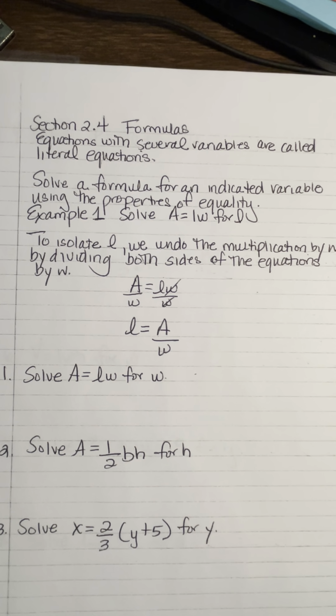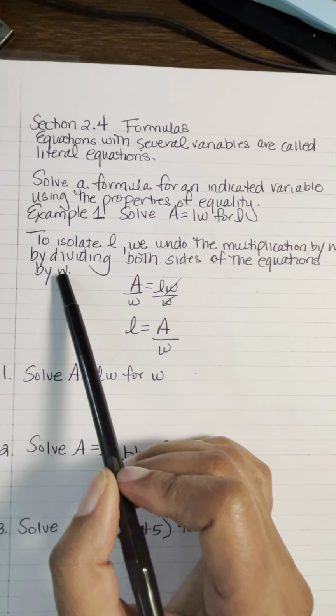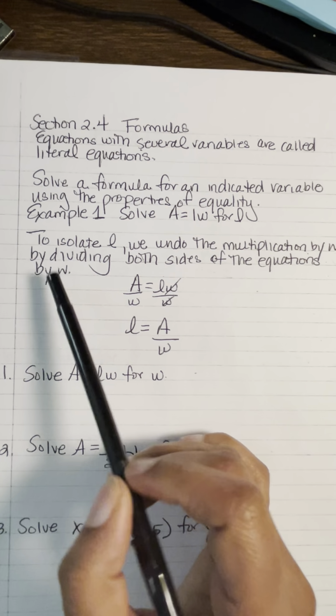You have example number 1. Solve A equals LW, we know that A stands for area, L stands for length, times W for width, just what you were imagining. And I want you to help me solve for the letter L. To isolate L, we undo the multiplication by dividing both sides of the equation by W.